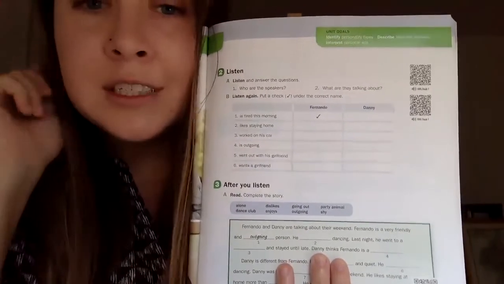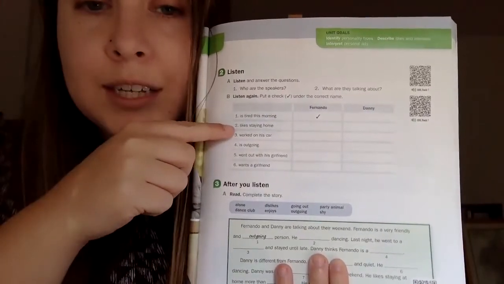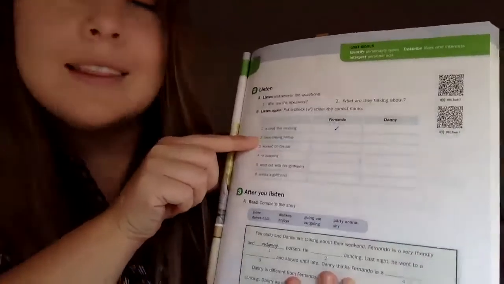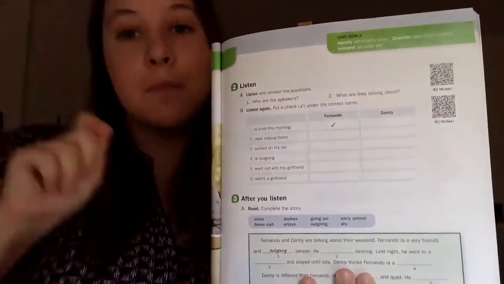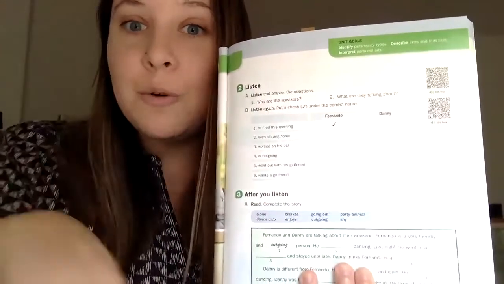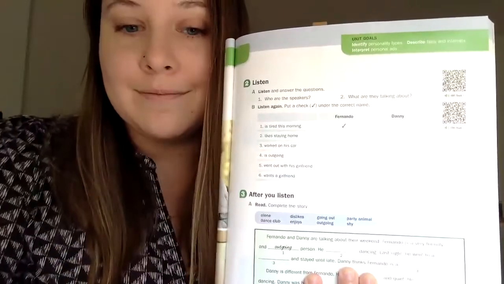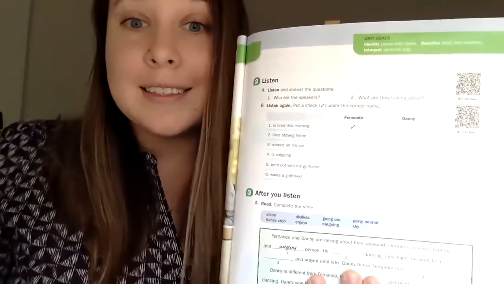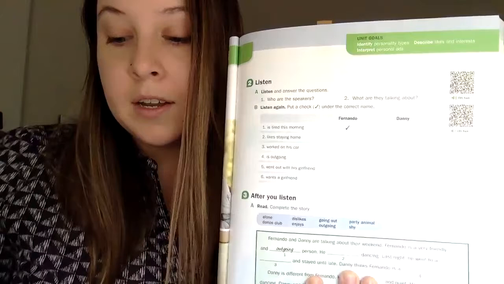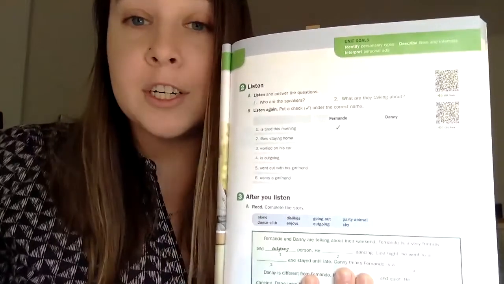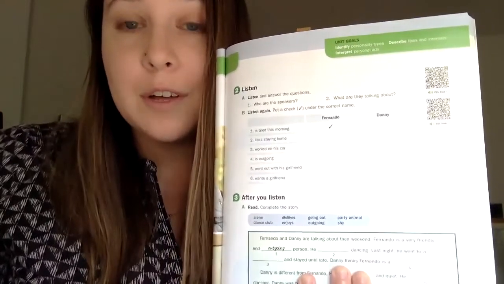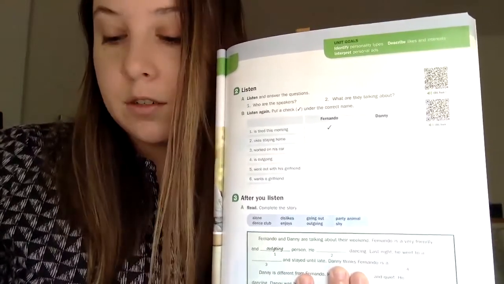So as you listen, when it says, like staying home, put a check mark. Is that Fernando or Danny? And then go through each of them. Okay. So let's listen to it one more time. And you're going to put a check mark next to the correct person.